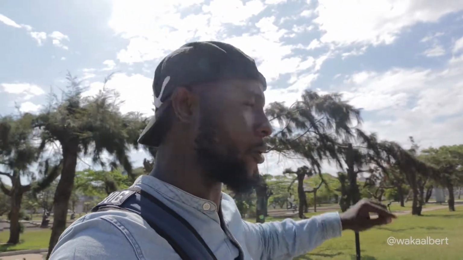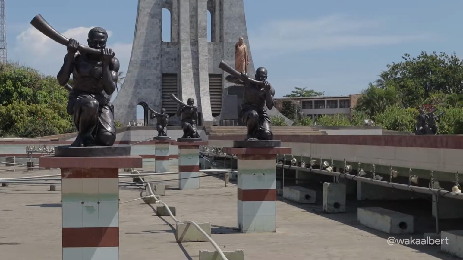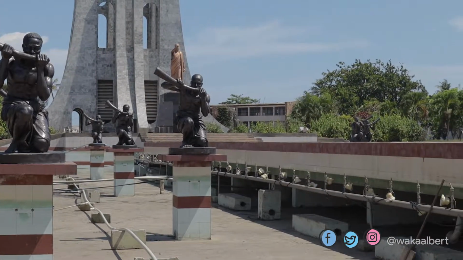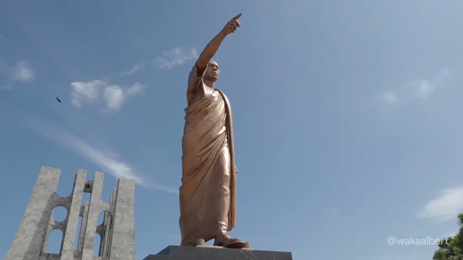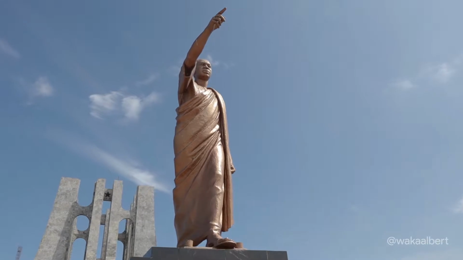So the Memorial Center is just adjacent to the Supreme Court of Appeal that I showed you in the last video. And immediately you enter into the compound, you're going to see an array of statues. They are statues of music players, 14 of them, one a drum player and another one playing a form of guitar. And after those is a statue of the late Mr. Kwame himself. And this ark over here is where he was buried.